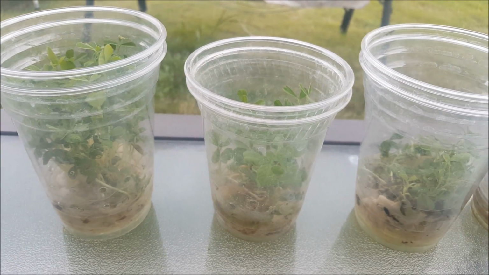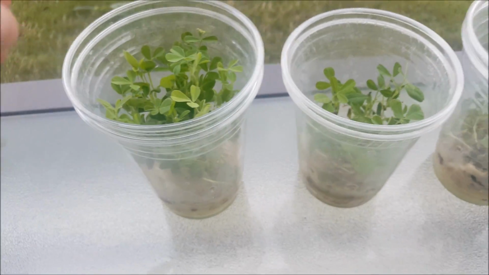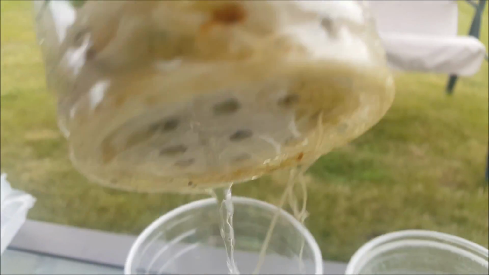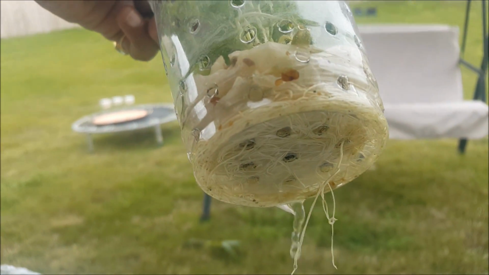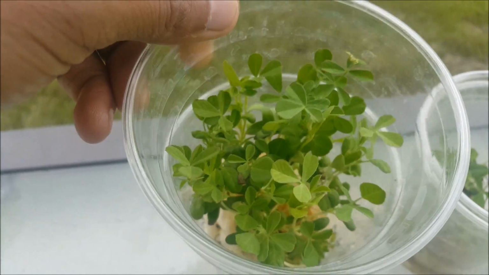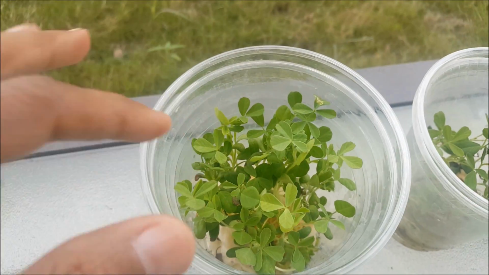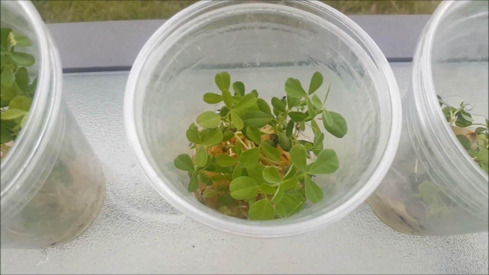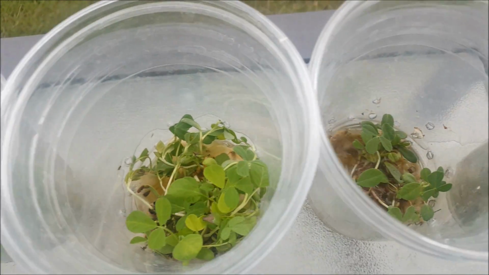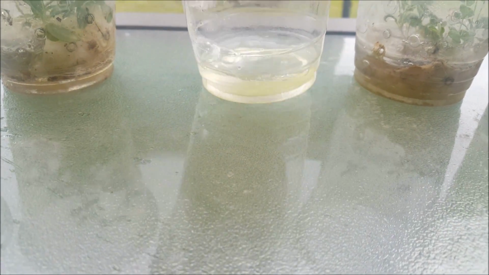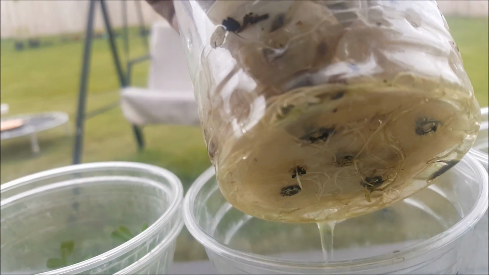And last but not least, I want to show you some of my plants which I am trying to grow in water. So here you can see how beautiful the roots are. And these are fenugreek leaves, fenugreek plants. They are in 5 glasses. I'm just changing the water every day, and they are growing very nice roots here.